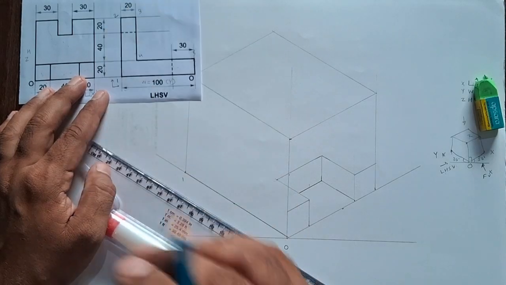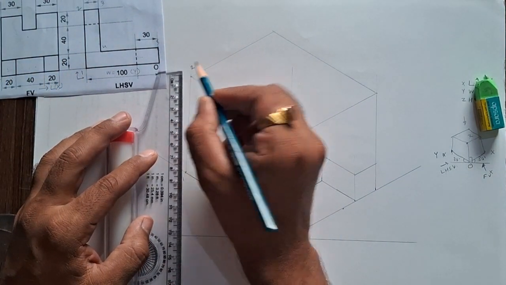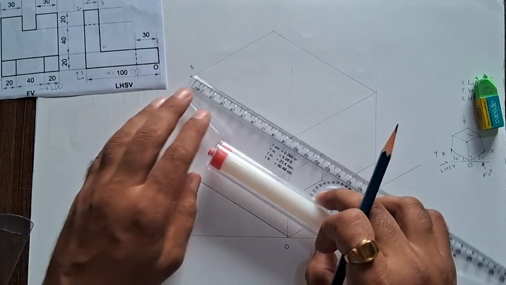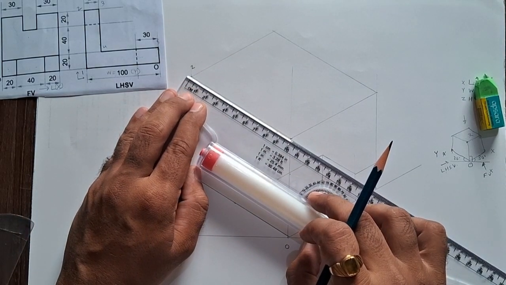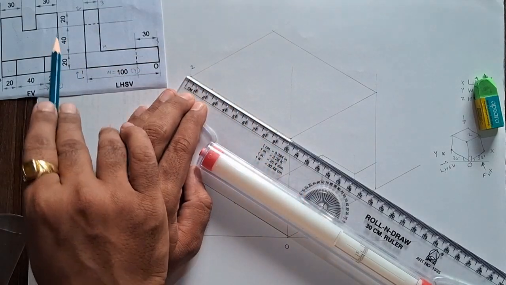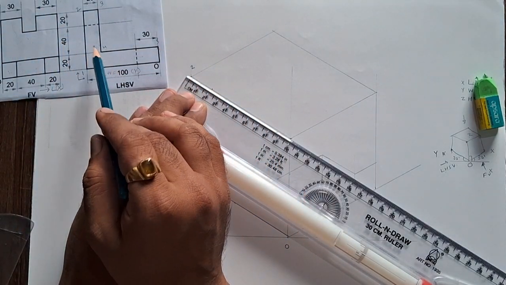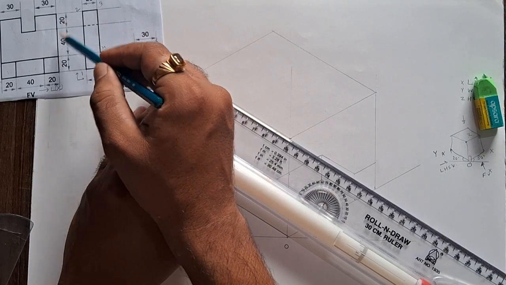Now draw 1 to 2 line. Its height is 80 mm. Here we get point number 2. 2 to 3 is 20 mm. Then 3 to 4 is 80 minus 20, so this is 40 plus 20, 60. 3 to 4, correct, 20 plus 40, 60 mm.